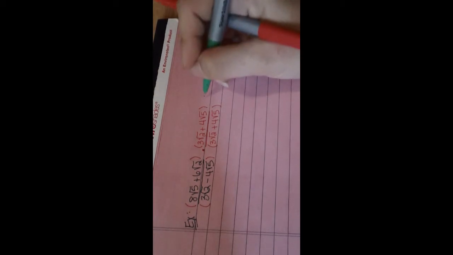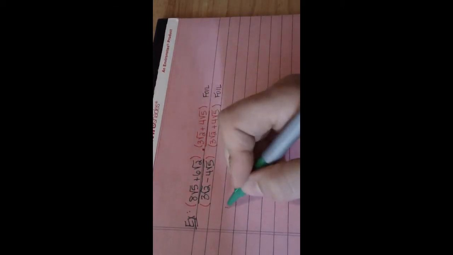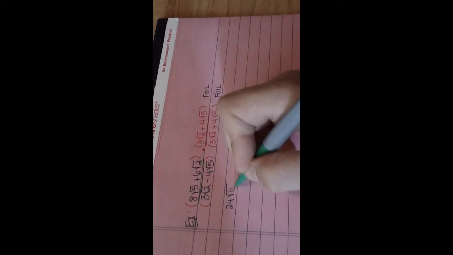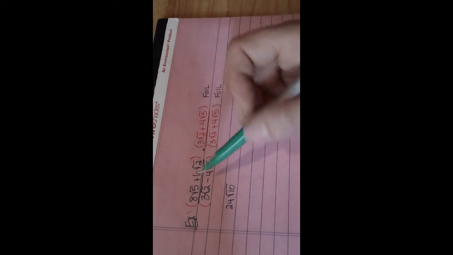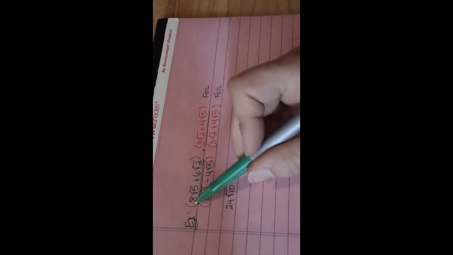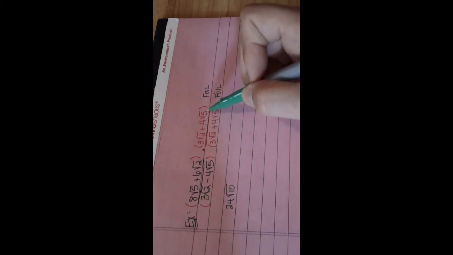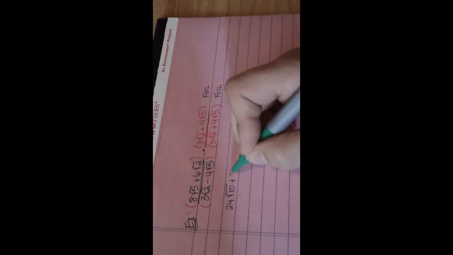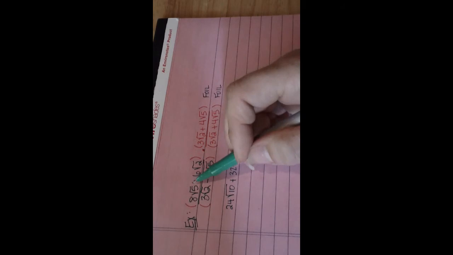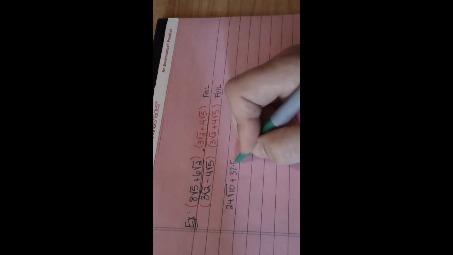And the next step will be FOIL the numerator, FOIL the denominator. In the numerator, the first term times the first term, I'll have 8 times 3, 24, square root of 5 times square root of 2, square root of 10. 24 square roots of 10. And then outside times outside. 8 square roots of 5 times 4 square roots of 5 would be 8 times 4, which is 32. And then square root of 5 times square root of 5 is regular 5.